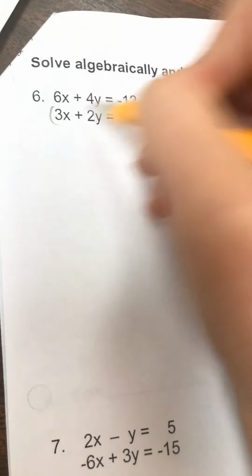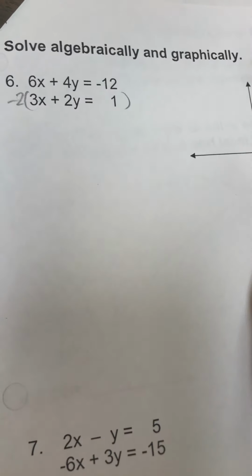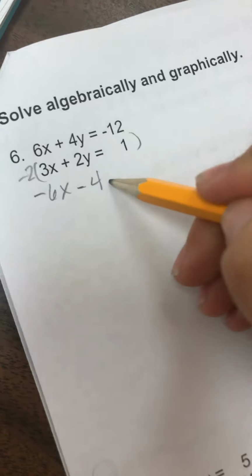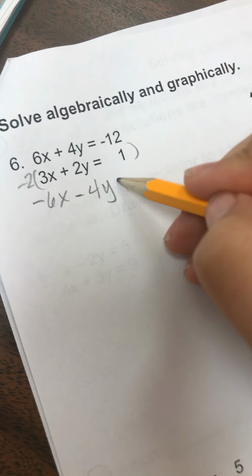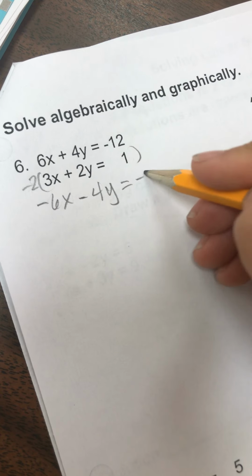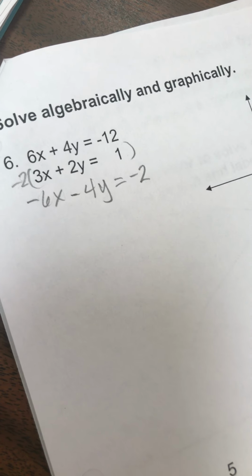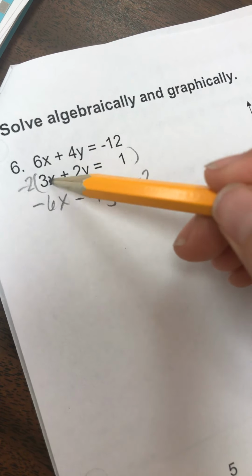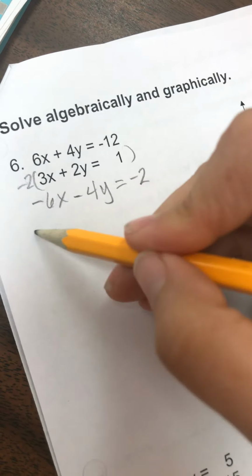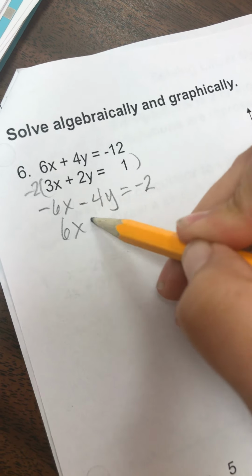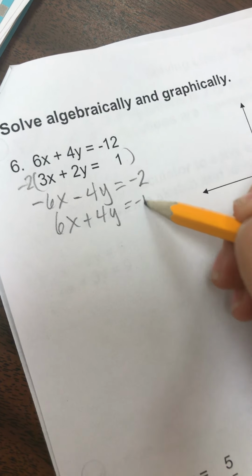Okay, so I'm going to multiply this whole thing by negative 2. And I'm going to get negative 6x. And then I'm going to get, what is this going to be? Minus 4y. Oops, sorry, can't see. And then you're going to get negative 2 times 1, which is negative 2. Okay, so I just multiplied everything in this equation by negative 2. Now then, I'm going to rewrite the top one, and I'm going to add it back to it.